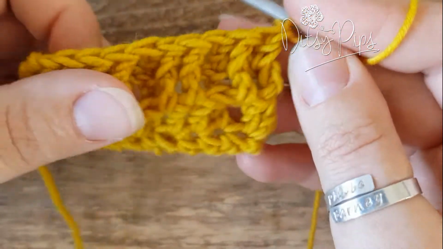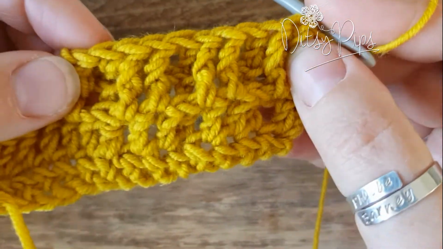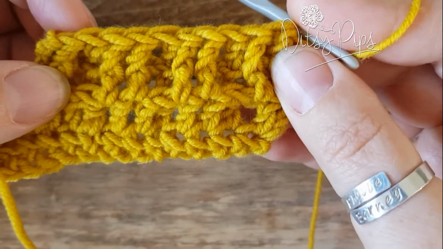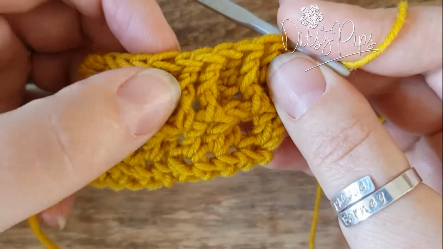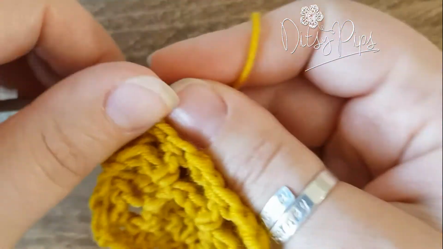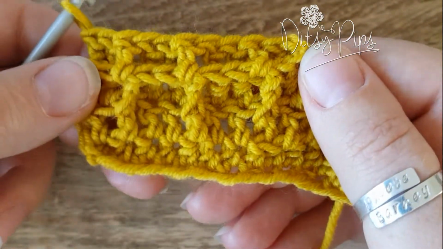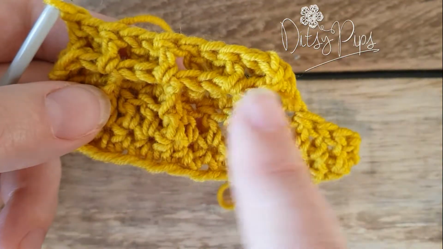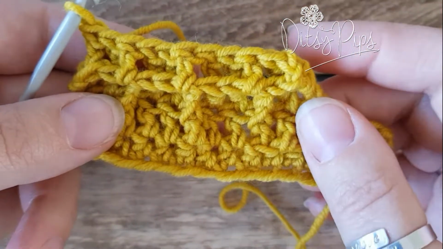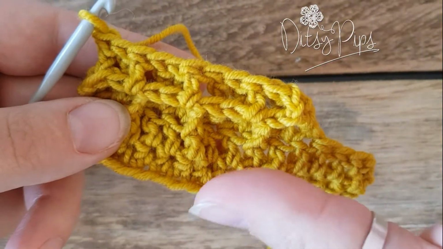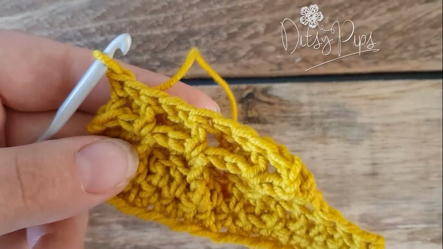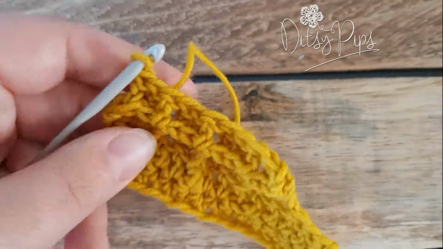So this is the end of row 2. You can see the pattern starting to develop. This stitch has a definite front and a back to it. This is the back where you can see your pairs of raised stitches, and if we flip it over, this side is the front, and you'll start to develop a grid system. So what I'm going to do is I'm going to do 2 more rows and then come back to you so that you can see what it looks like when there's a little bit more pattern made.